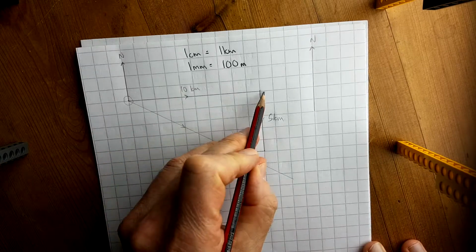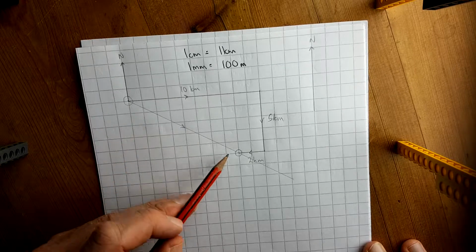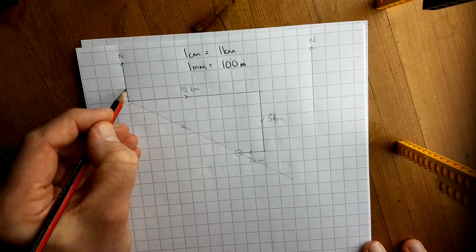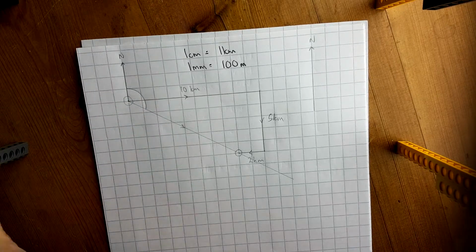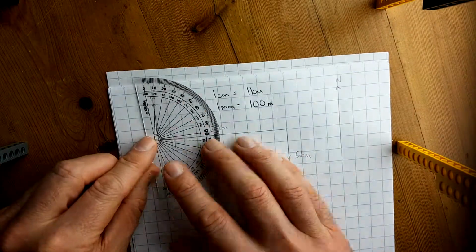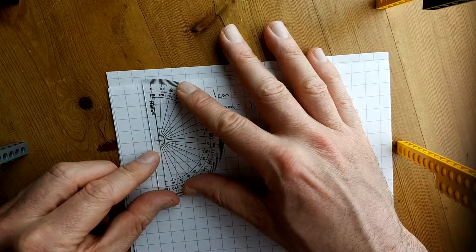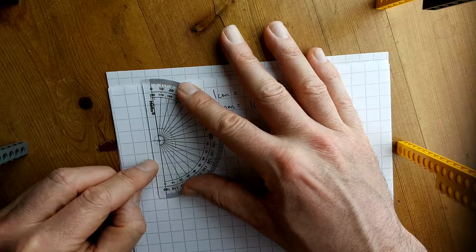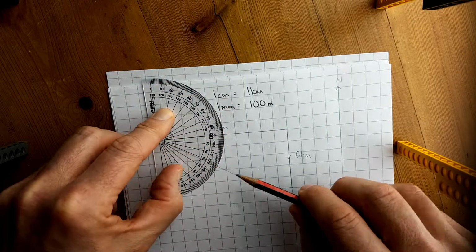Even though it was a 3-part journey, they could have done all of that by walking this far and this angle from north. And so this angle here is the bearing. And so we just simply need to measure the angle. And so to do that, we place the protractor, careful to line up the baseline. Make sure everything's nice and square. And then we're just going to read off this value here.